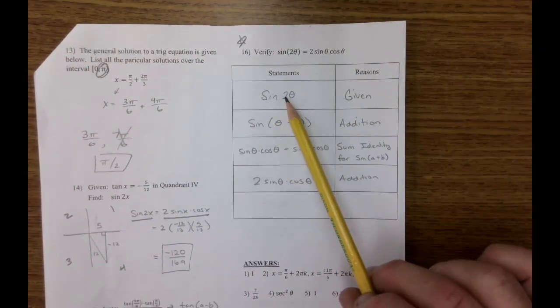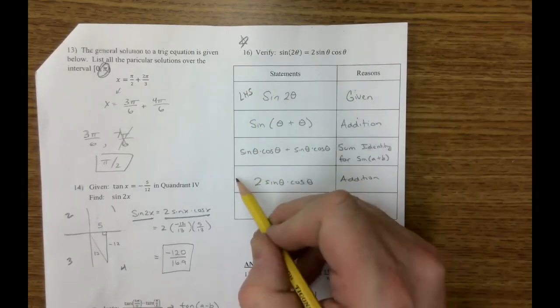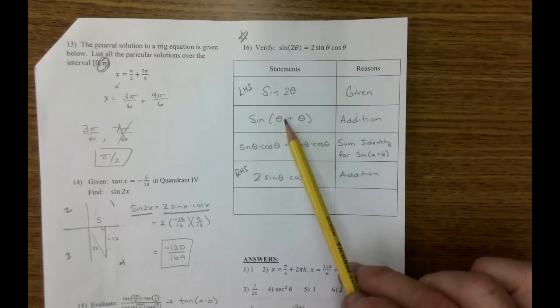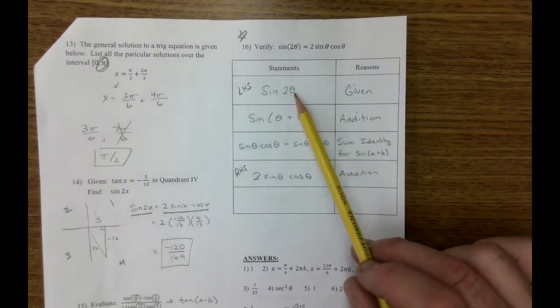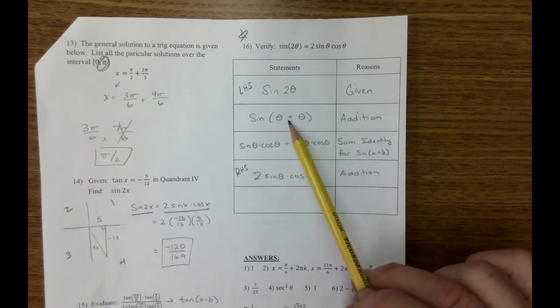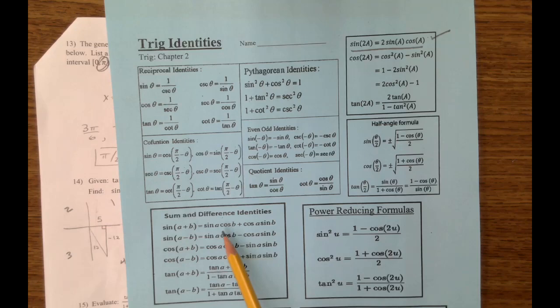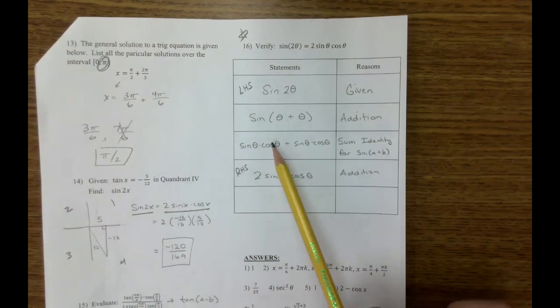All right, watch the logic here. I start with sine of 2 theta. That's given. Again, this is my left-hand side, and I'm going to turn it into the right-hand side. Well, 2 theta means theta plus theta. That's simple addition, right? I just broke them apart. All right, well, what is theta plus theta? Well, that's this formula here. A plus B. A is theta, B is theta. So I do sine A, cosine B. Cosine A, sine B. Sine cosine plus cosine sine.